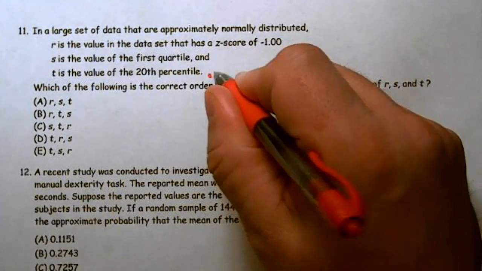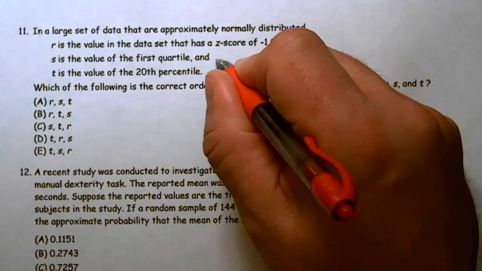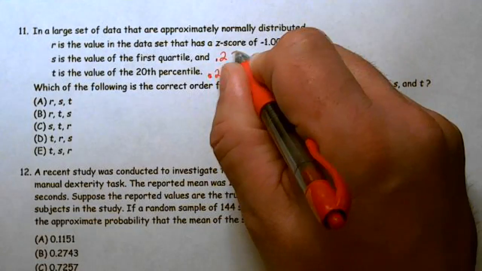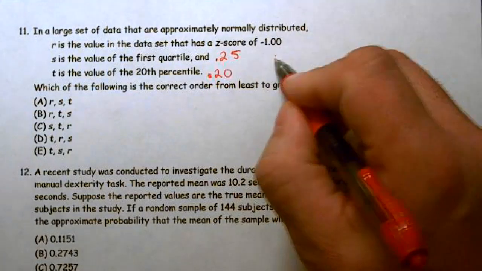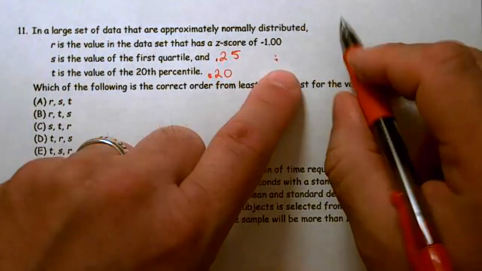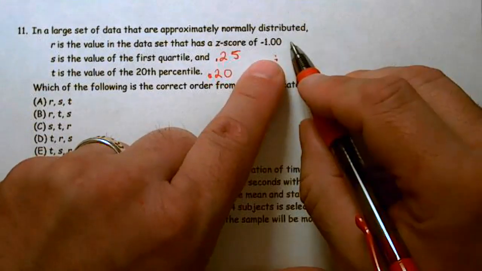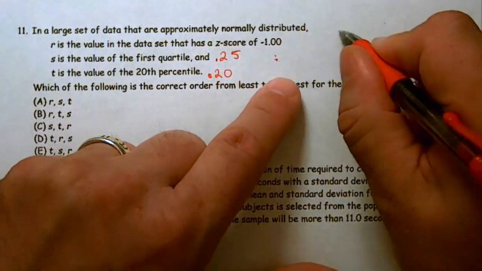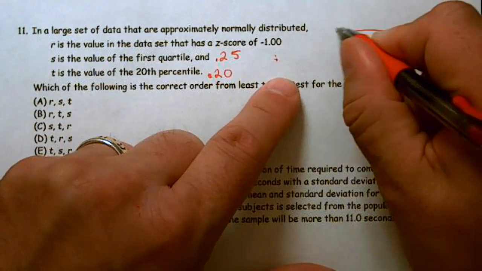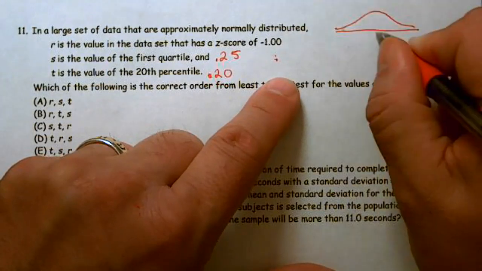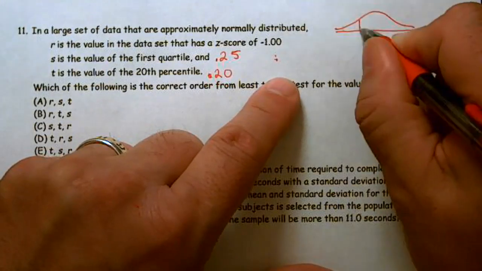So this is going to be 0.20. This is going to be 0.25. So I need to convert this one. Well, since they gave me a z-score, that means I have a mean of 0 and a -1.